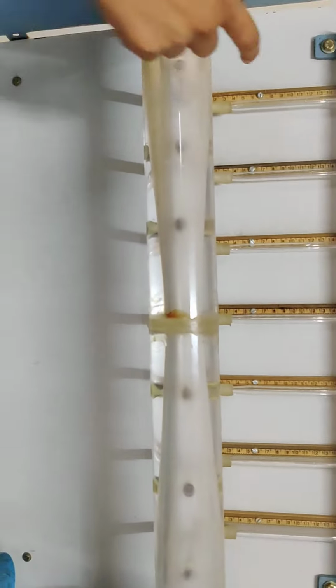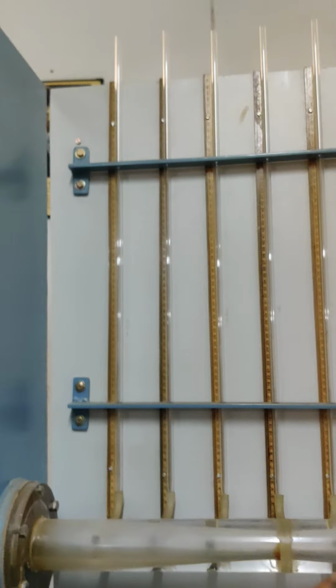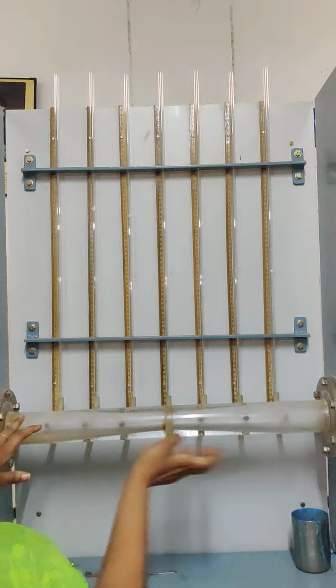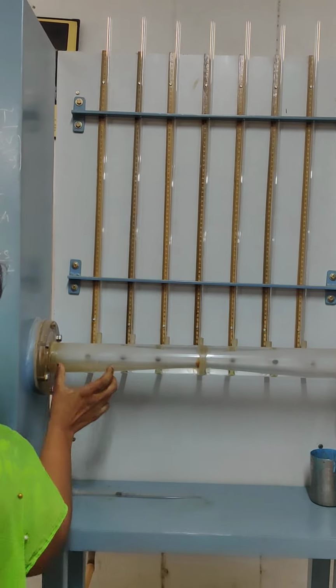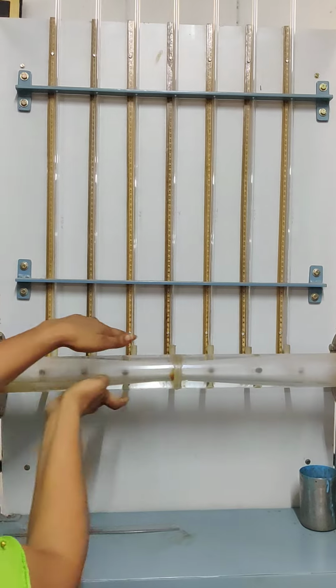One end of the piezometer is connected to your pipeline, and the other end is open to the atmosphere. If you see this pipeline, there is a variation in diameter from one end to the other. You can see different variations, that means variation in diameter.